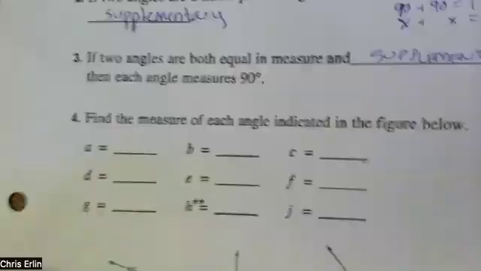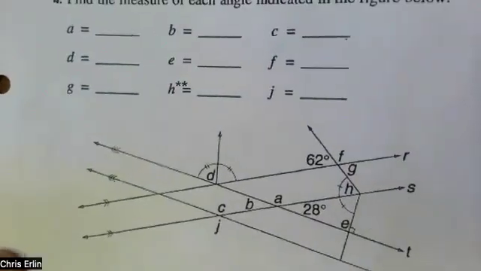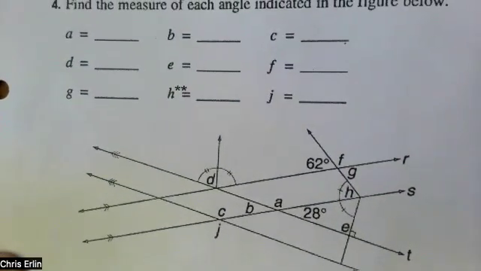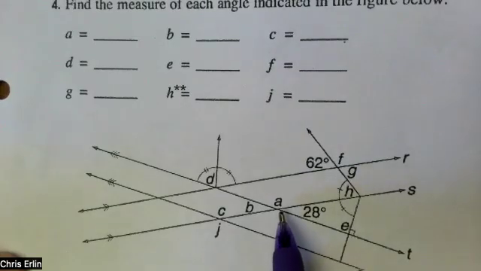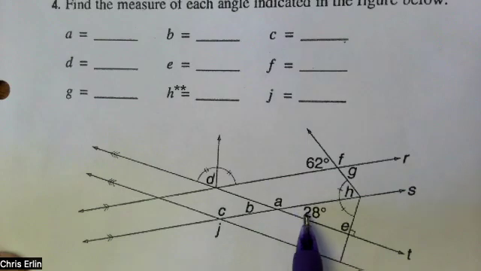Okay. The next part gives us this graphic, and we're trying to find the measures of the angles that are shown. For all of these, what you need to do is see the relationship that these angles make with others. And this is so central to this unit. When I look at A and I see that 28 is right next to it like this, I need to know what this relationship is between these angles. It's a named pair relationship. What do I call them?